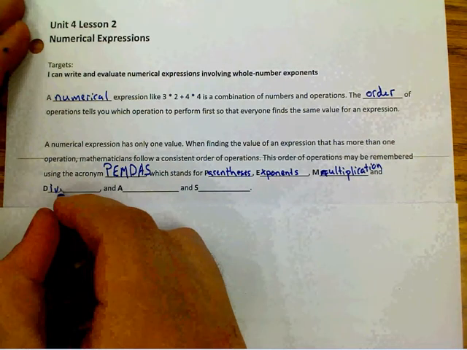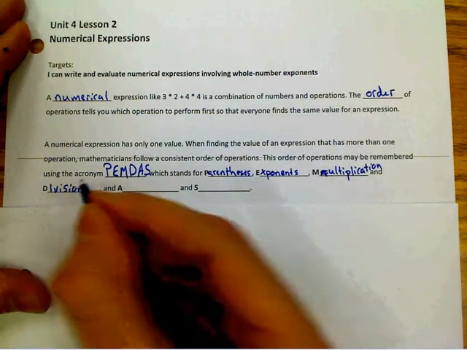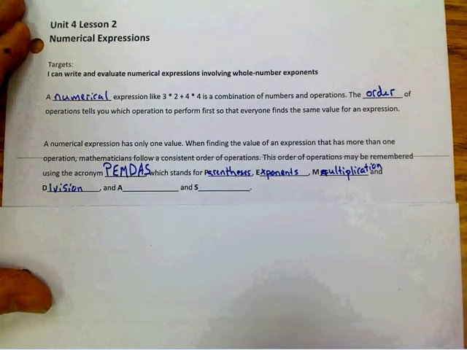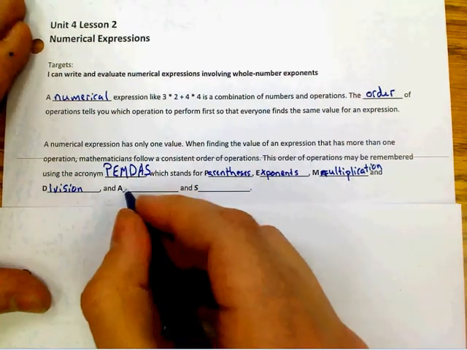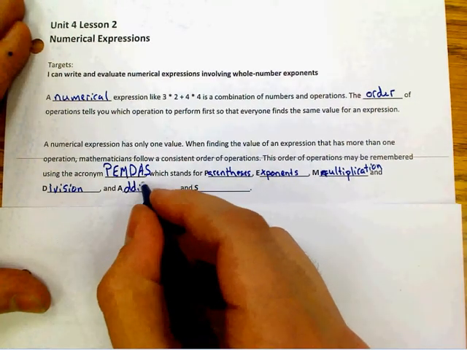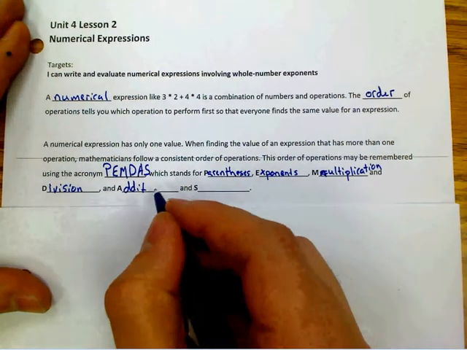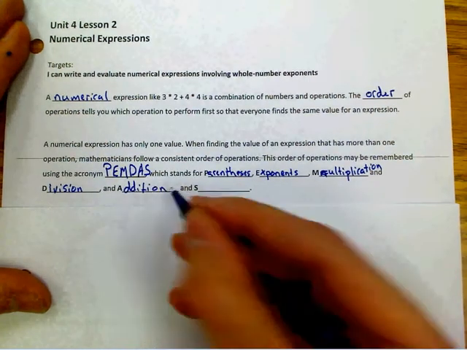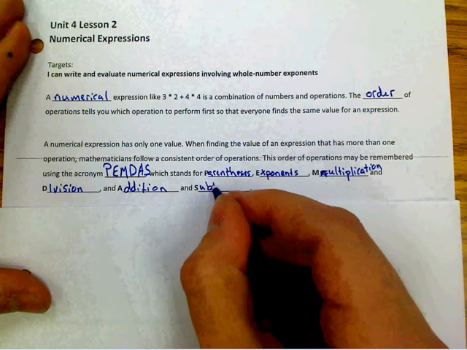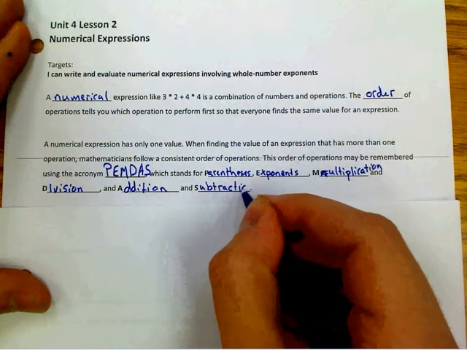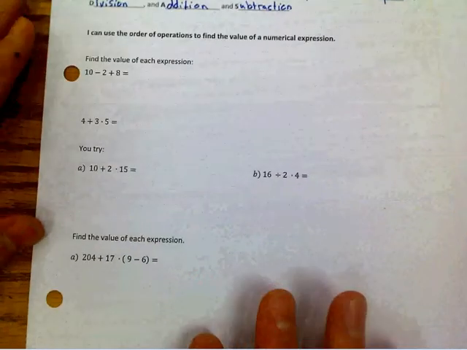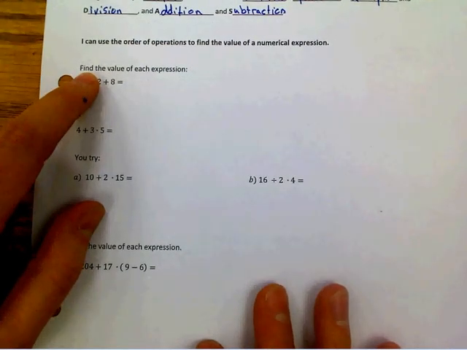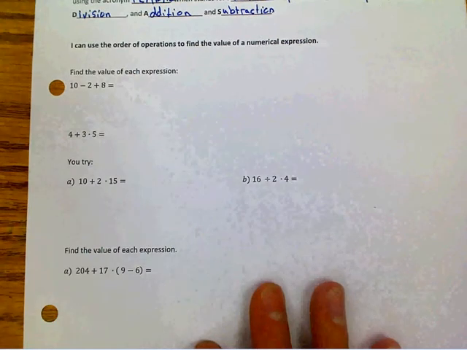Meaning that if we have a multiplication and a division problem, we go from left to right. So whatever's furthest to the left goes first. Then addition and subtraction. For example, I can use order of operations to find the value of a numerical expression.